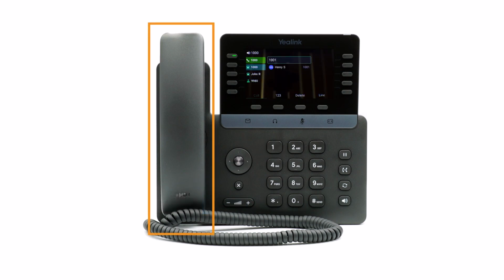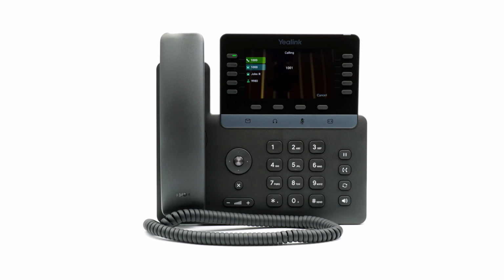To dial an outbound call, enter a phone number from the dial pad. Pick up the handset, press the headset button, or press the speakerphone button to start the call on your preferred medium. Call information, such as the dialed number and call duration, will be visible on the screen, and you will have access to additional soft key options while on the active call.